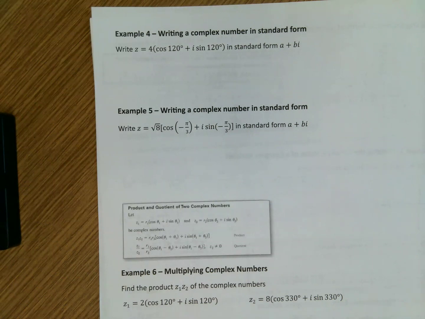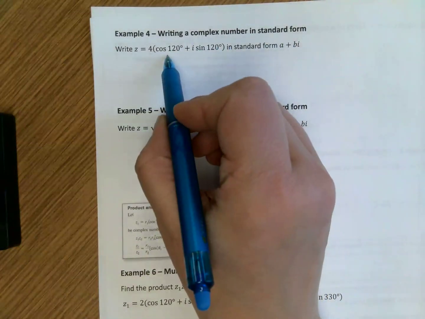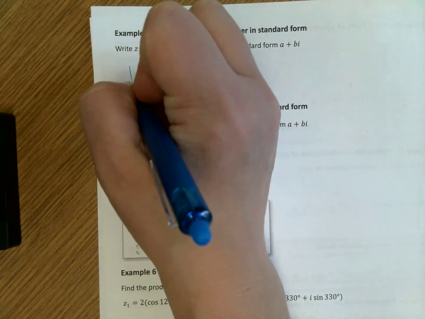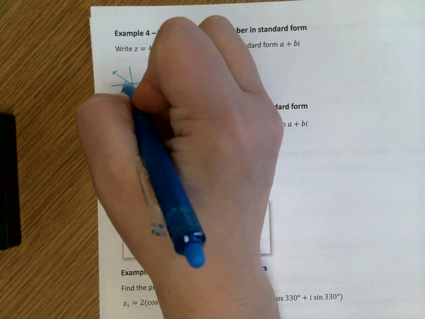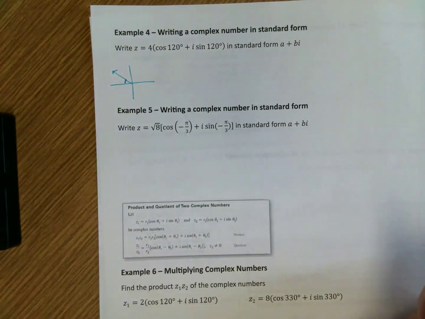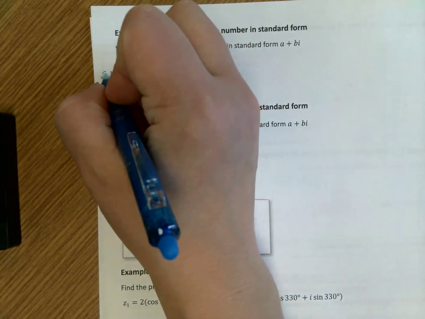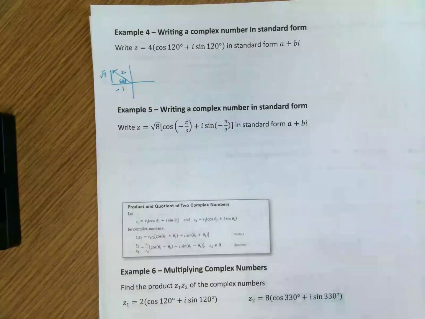Here's the trigonometric equation for my complex number. What is it in standard form? So first, I would look at cosine and sine of 120. When I look at that, it's going to be in my second quadrant. This angle right here is 120, so my reference angle would be 180 minus 120, which is 60 degrees. That means my opposite would be square root 3, my adjacent would be -1, and my hypotenuse is 2.